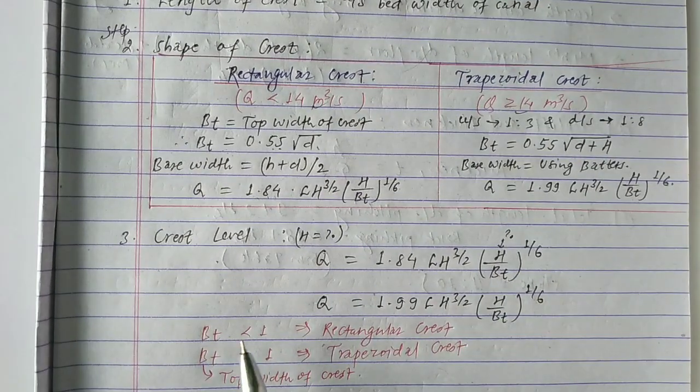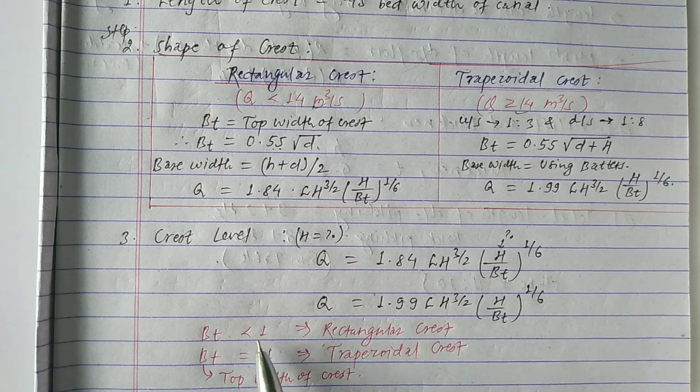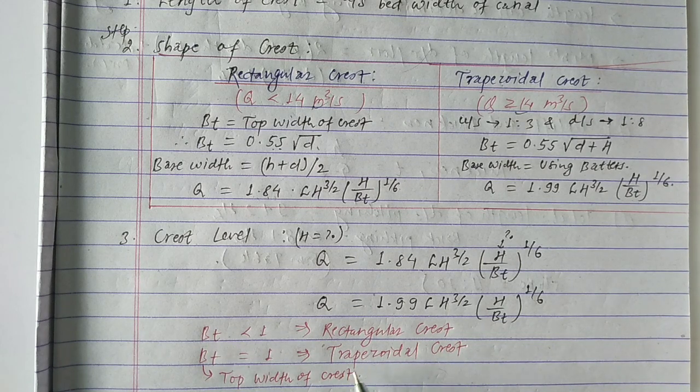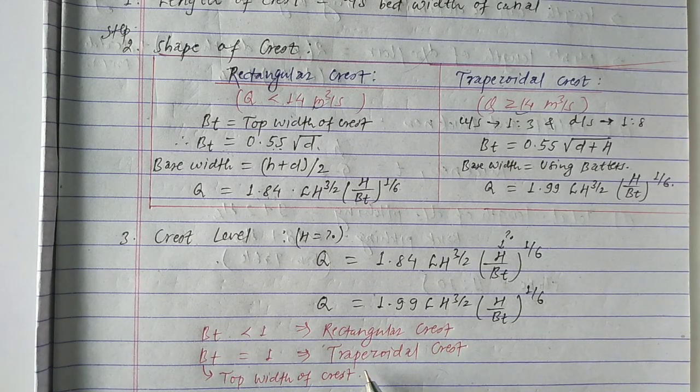Whenever the crest is a rectangular crest, we have to take the value of H by Bt less than 1, like 0.8 or 0.9, and whenever the crest is trapezoidal, we take this H by Bt value equal to 1. And this B2 is called the top width of crest.